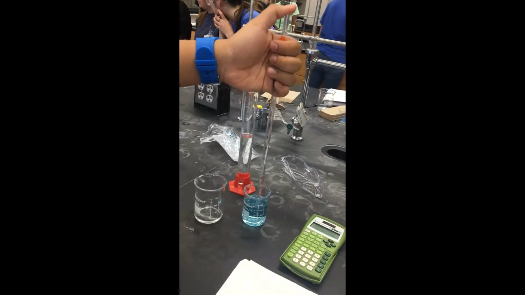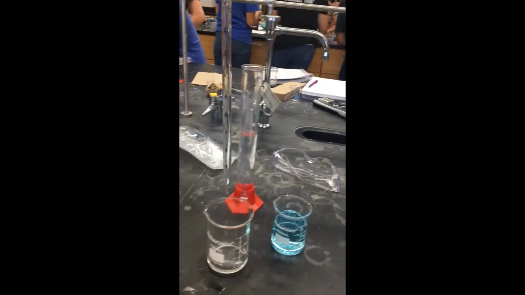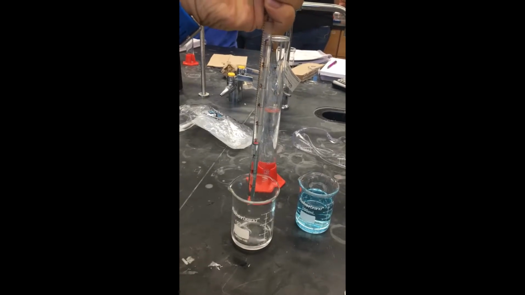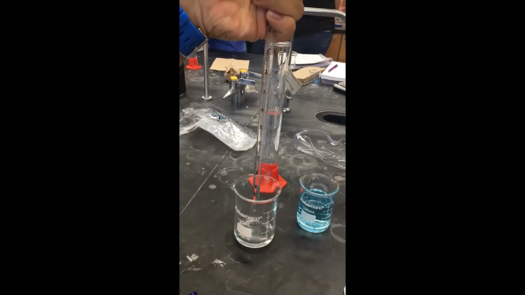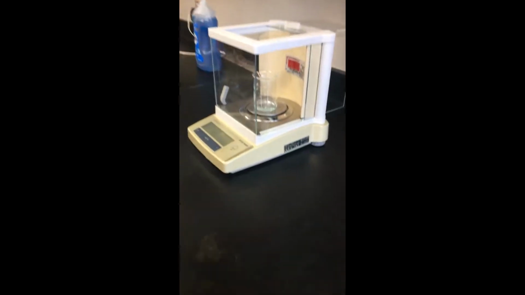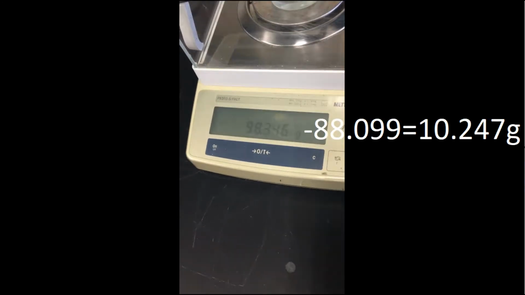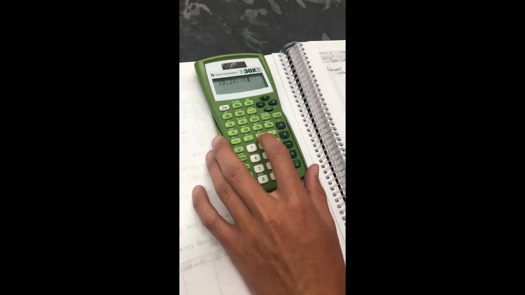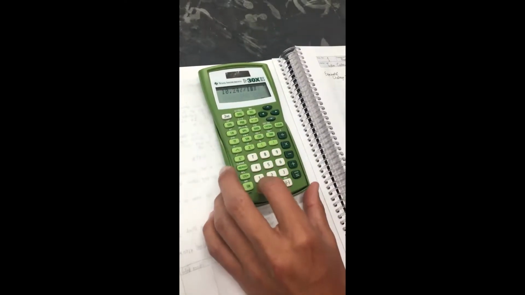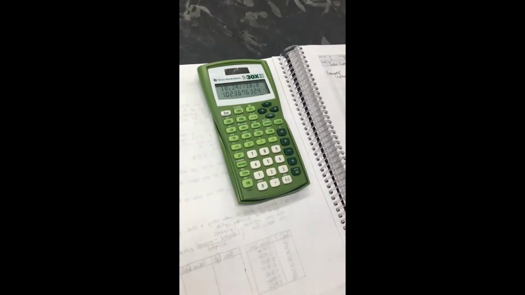Here we are creating a dilution of the stock solution by adding 5 milliliters of blue water. This will give us a new density and concentration. Once again, we are measuring our dilution to get its mass. We are now taking that mass and dividing it by the volume of 10.01 milliliters to get a density of 1.02 grams per milliliter.